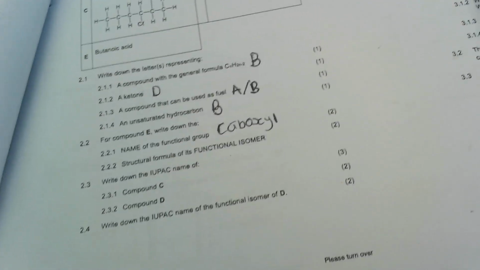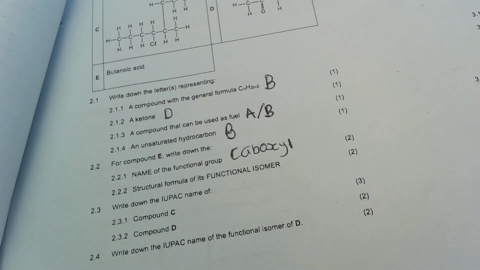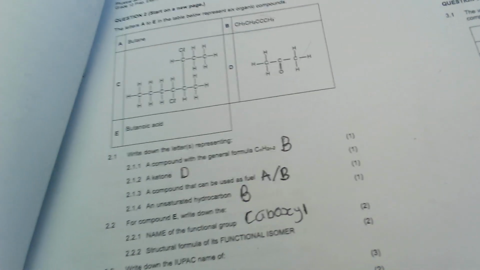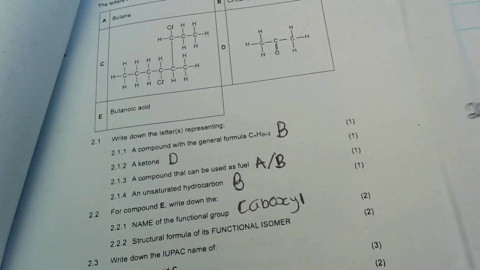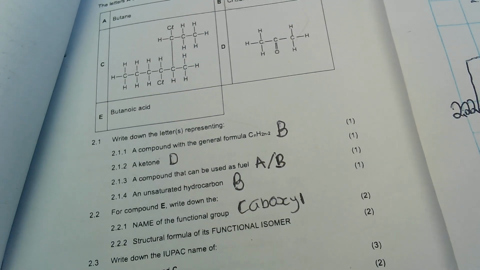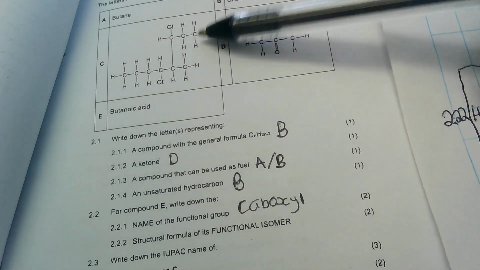Right? Okay. So, the 2.3 says write the IUPAC name for compound C. What's compound C? Let's go up a little bit. Compound C is this one at the top. You see, compound C is this one. So let's start to name this one.